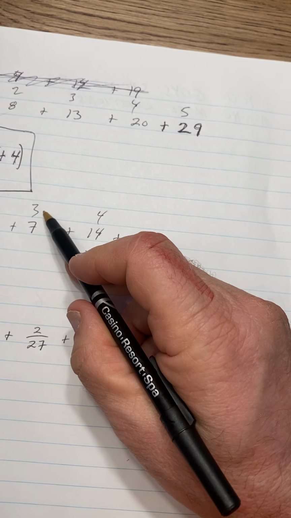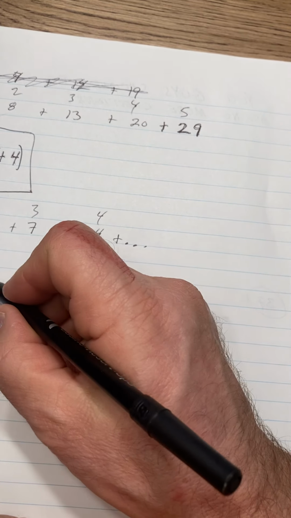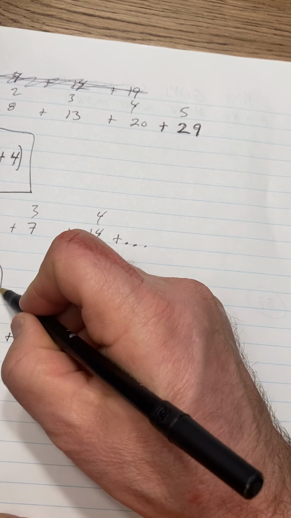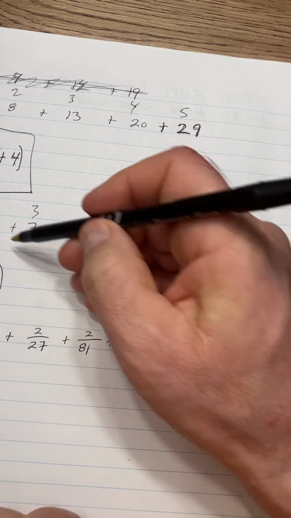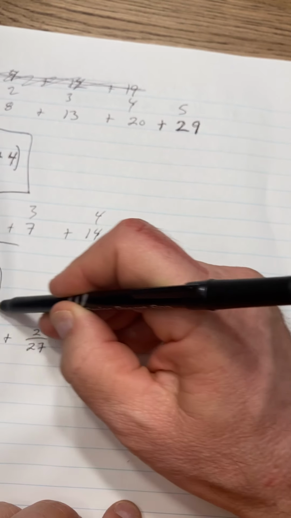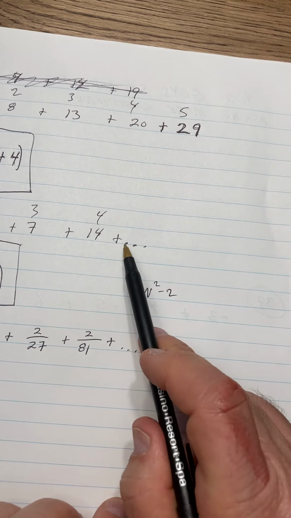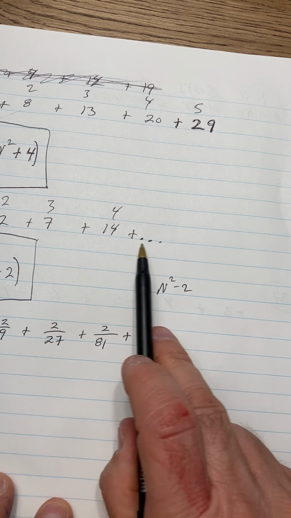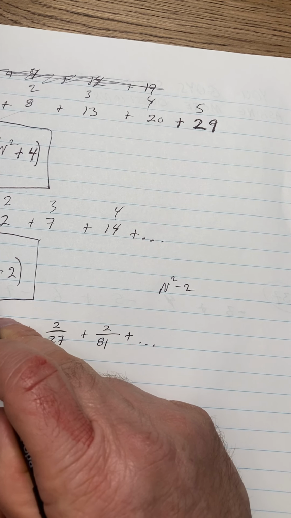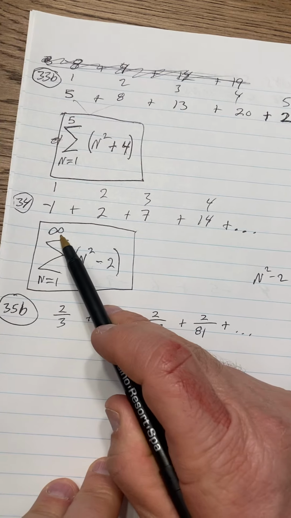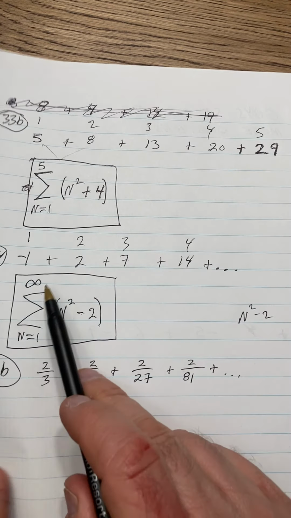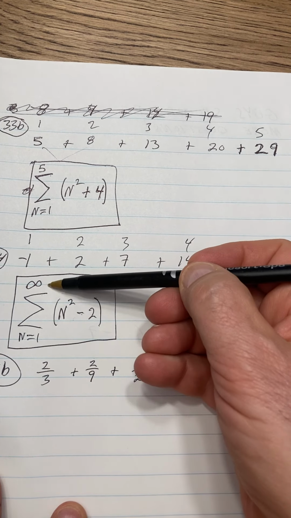Three squared is 9, minus 2 is, oh, there you go, minus 2. Sweet, boom. This is your answer. Those 3 dots mean it goes on forever. When you see those 3 dots, that's always going to be infinity, the upper limit.